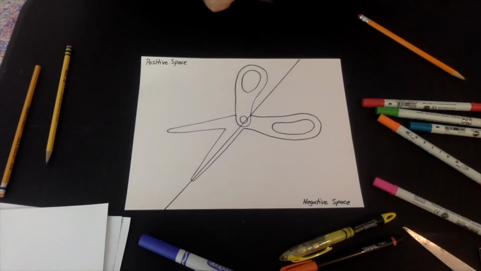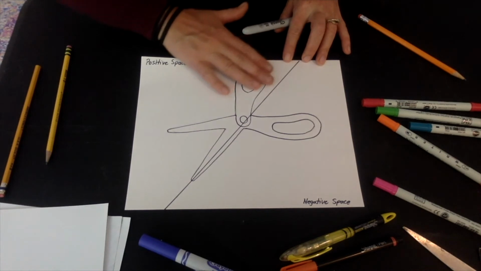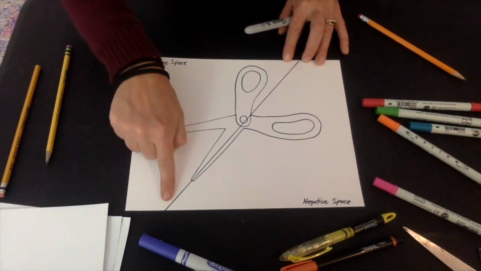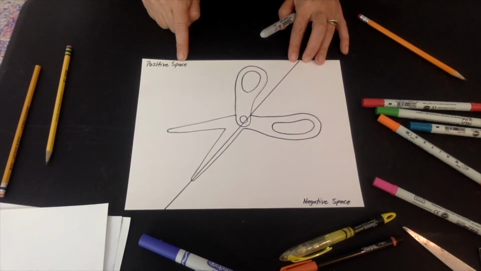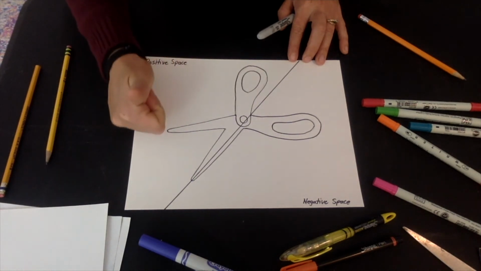Now that I have these two areas labeled, I want you to think about what the positive space is in this half of the image that I've labeled positive space. Think about, in this image, what the positive space would be. If you said the scissors is the positive space, you're right.